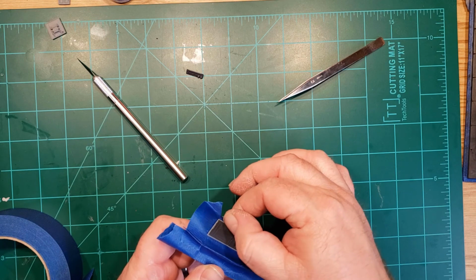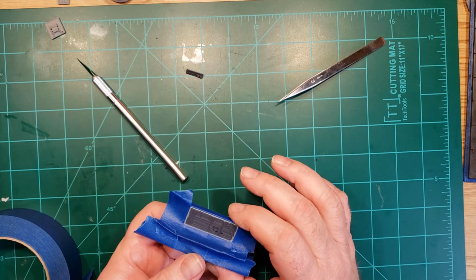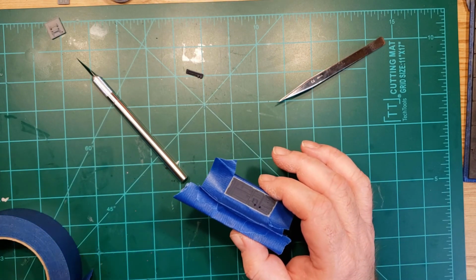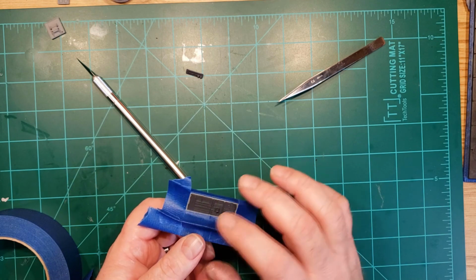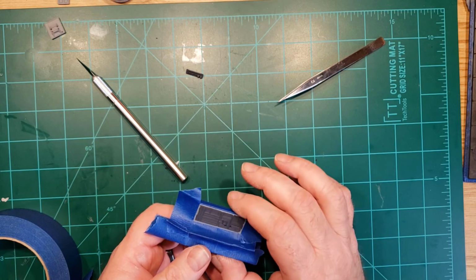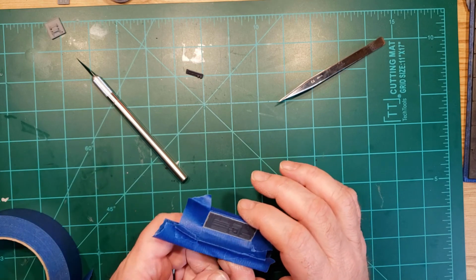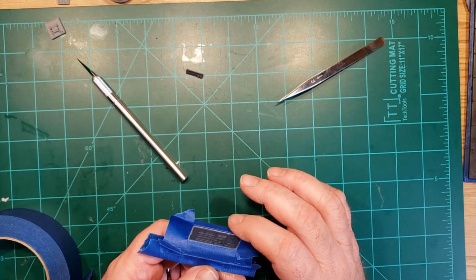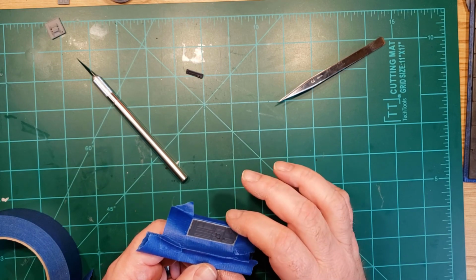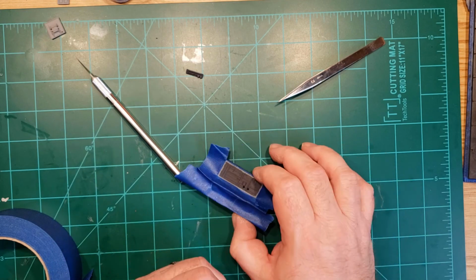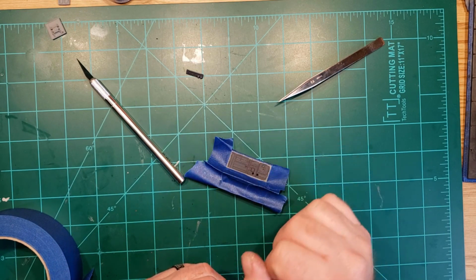The acrylic paint will dry pretty quick, and while it's drying, we'll probably work on those other small pieces and get those painted up so we can attach them to this as soon as that's done. So, all right, I'm gonna go get that painted, and we'll catch you when it's all done.